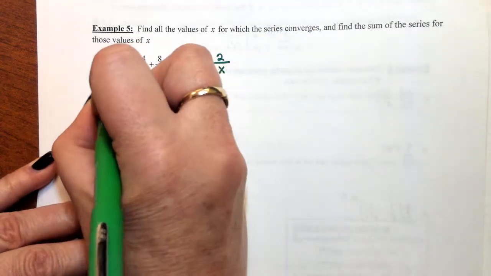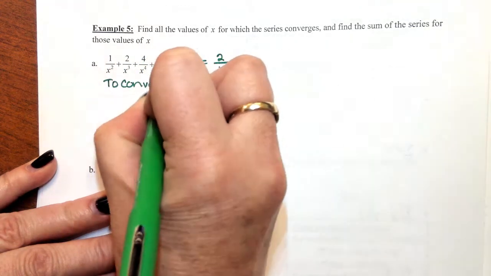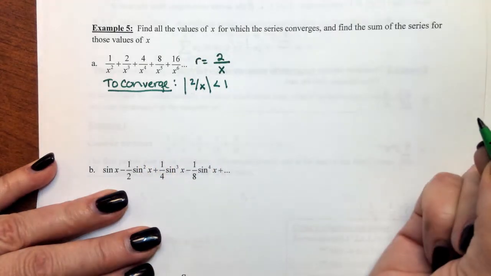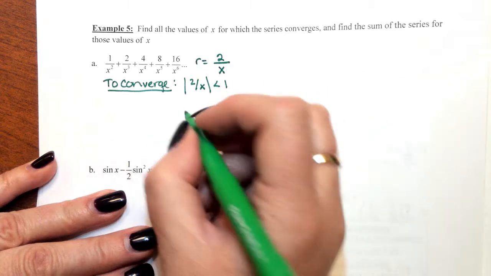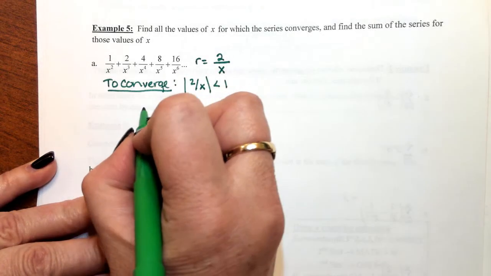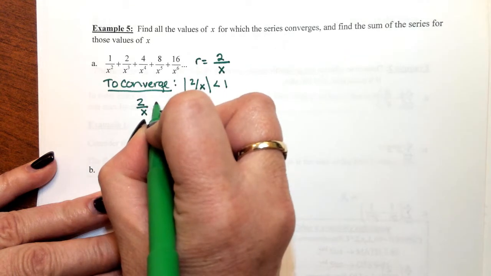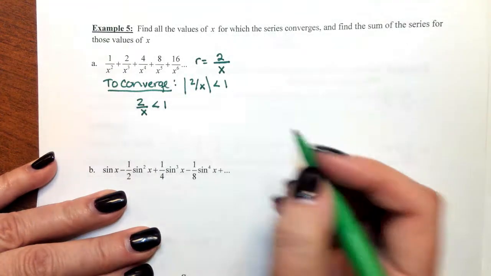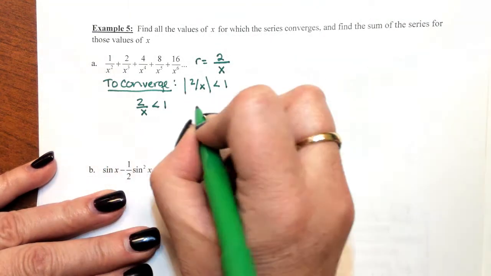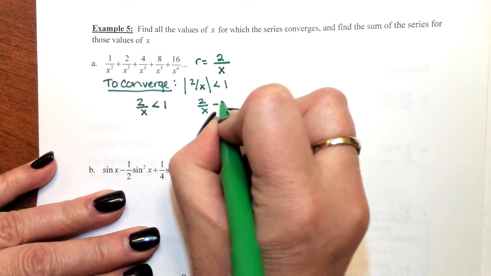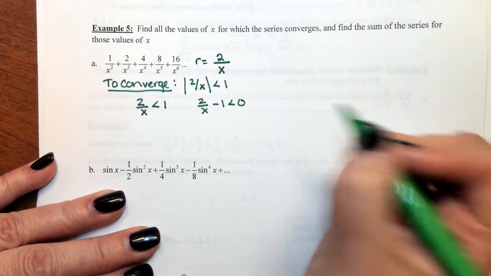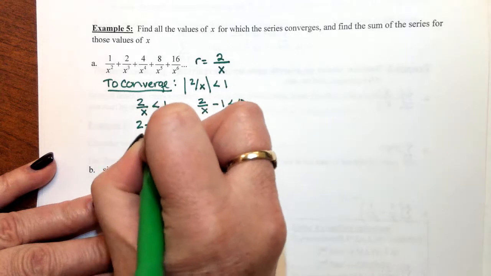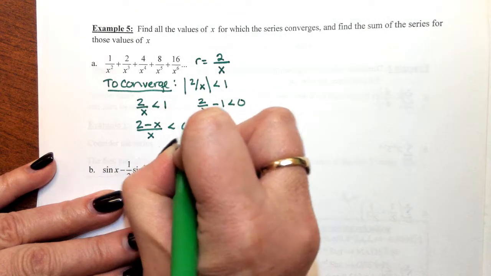So then to converge, remember the absolute value of 2 over x has to be less than 1. So again, to solve this, I want to show that 2 over x is less than 1. I need to get a 0, and this is a rational inequality to solve, so I'm going to subtract 1, so 2 over x minus 1 has to be less than 0. When you solve a rational inequality, remember, you want to condense this to a single fraction. So this would be (2 minus x) over x. It has to be less than 0.